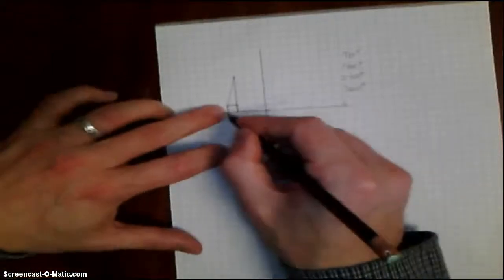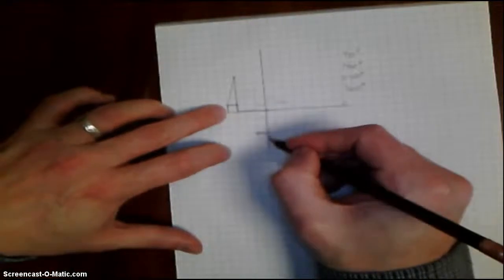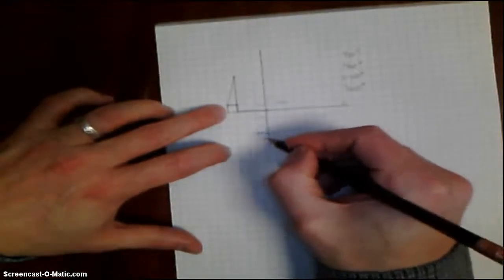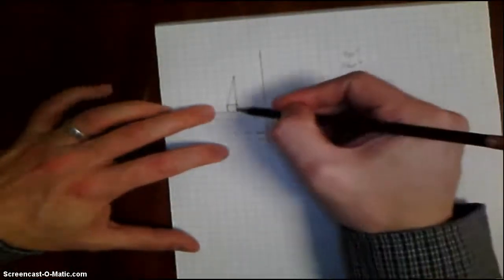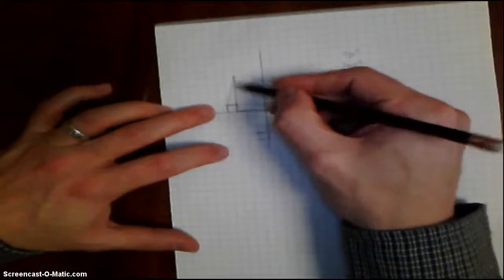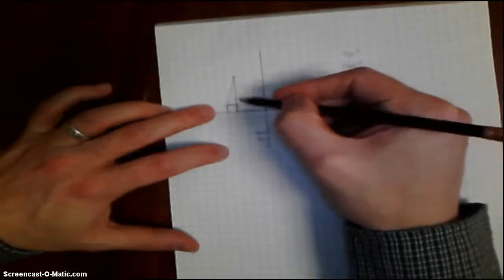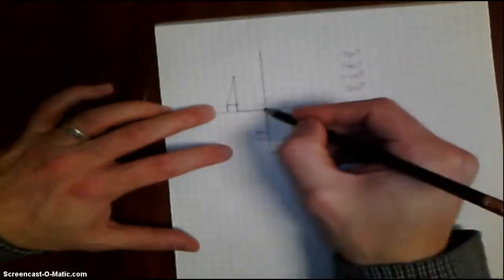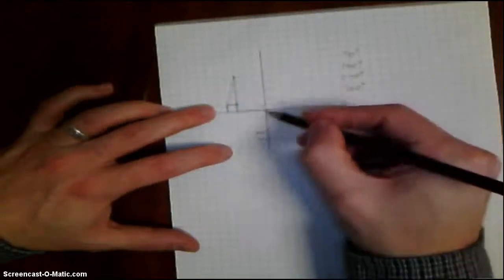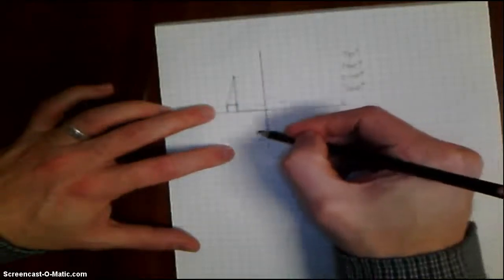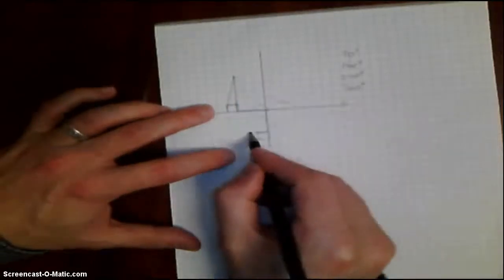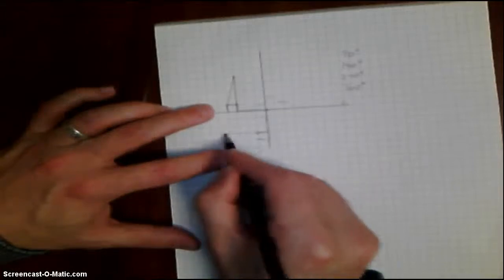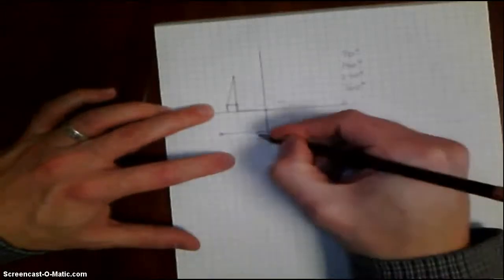So that L shape, which is 4 over and 1 up, now goes 4 and 1 right there. And then this last one is 3 over and 1 and 4 make 5. So this is 3, 5. So I go 3, 5. So I make this triangle go over here.